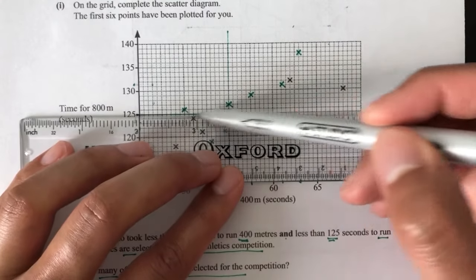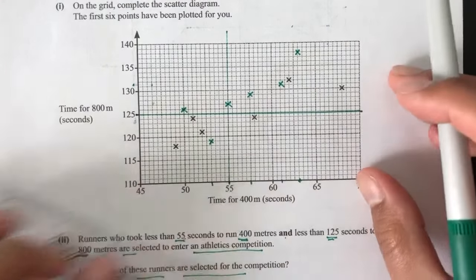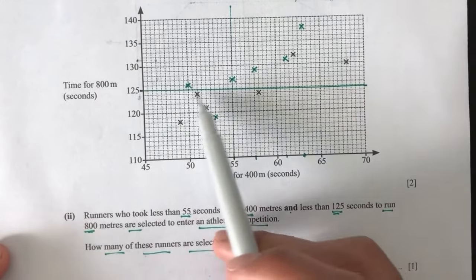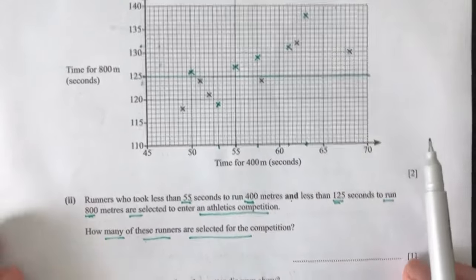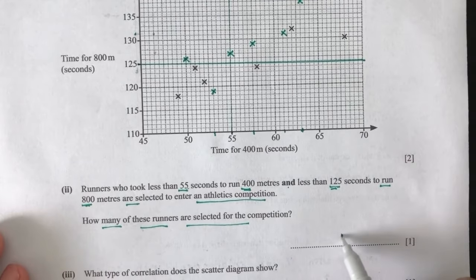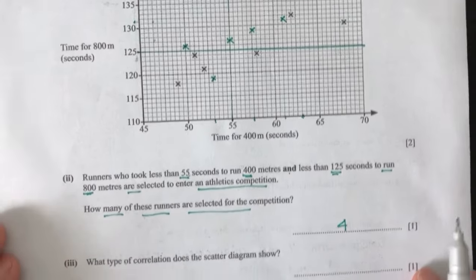So let's do that. Let's draw the line here. Okay, so now we count how many points we have inside this square here. So 1, 2, 3, 4. So the answer will be 4 people will be selected to run the competition.